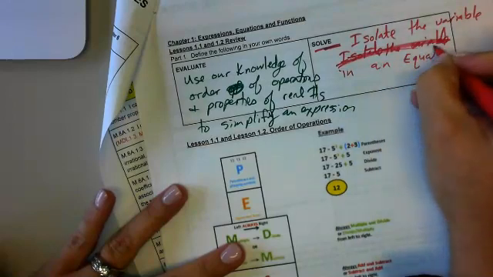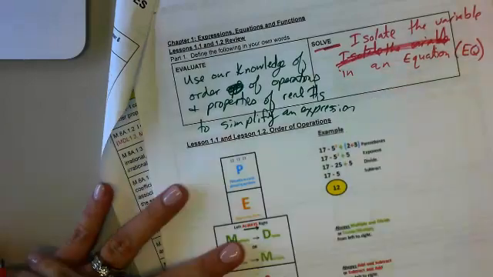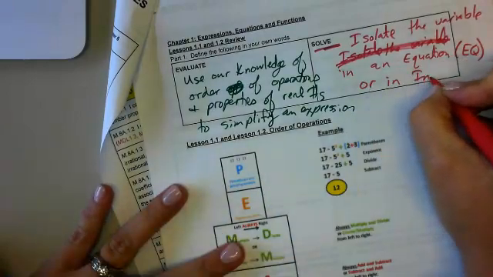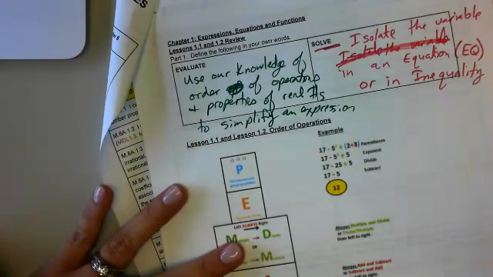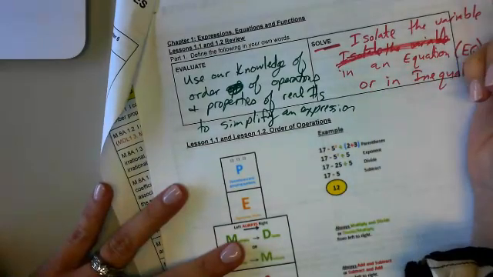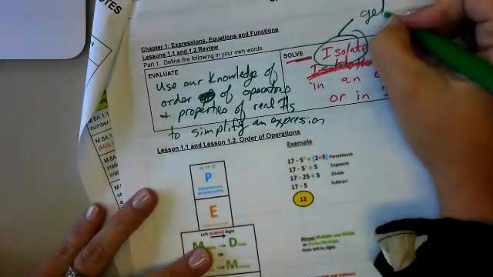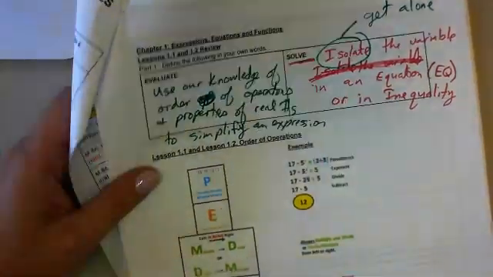Okay, I'm going to write it out this time, but typically you're going to see that I use the letters EQ for equation or inequality. And I hope you guys all remember from working with Mr. Robert last year or Mr. Harris that the word isolate means to get alone. So you're just going to get that variable by itself.